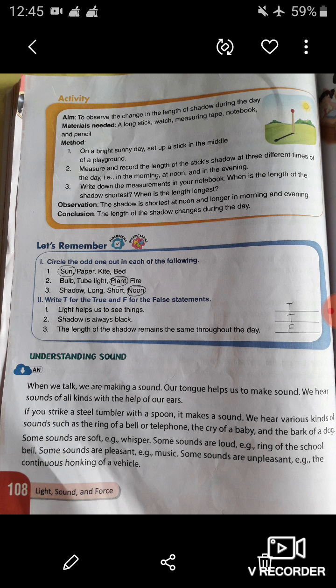So, my dear students, today I am here again with chapter number 11, Light, Sound, and Force from your science book. So, students, in our previous video, I had told you about light and shadow. So, before starting the next topic, let's have a quick overview on these topics.